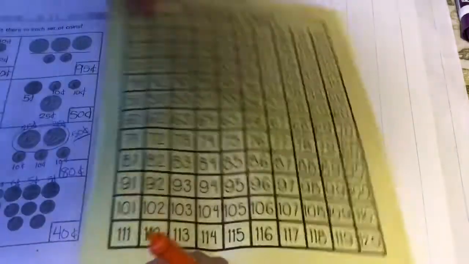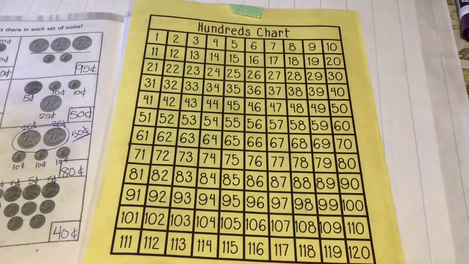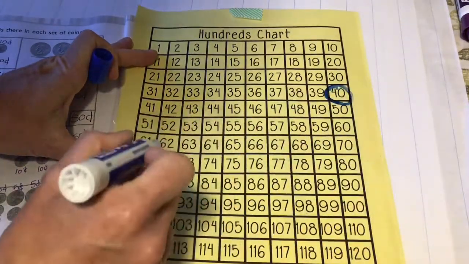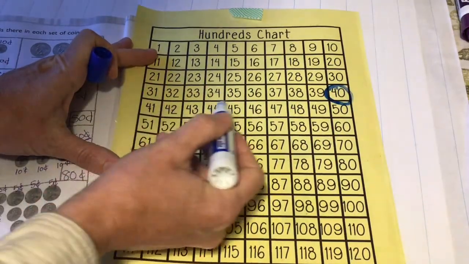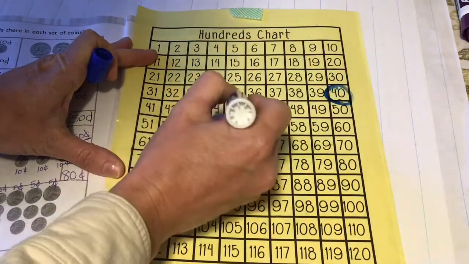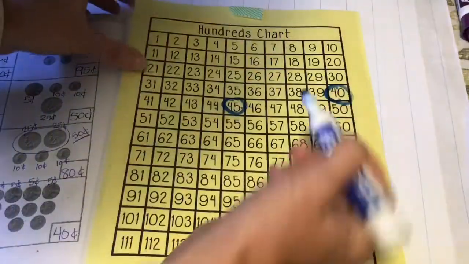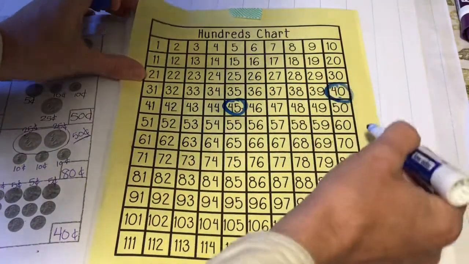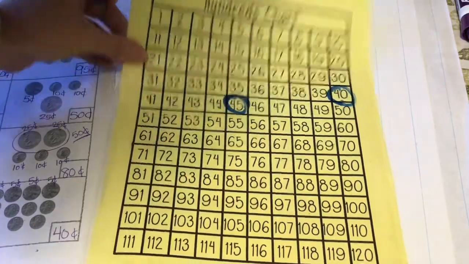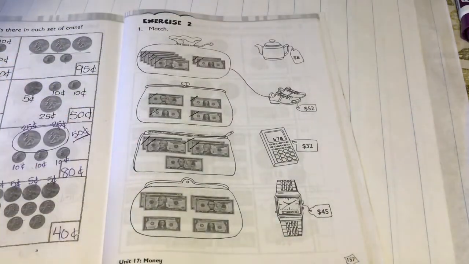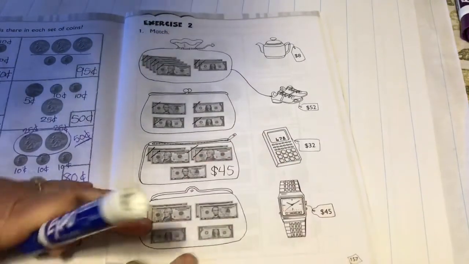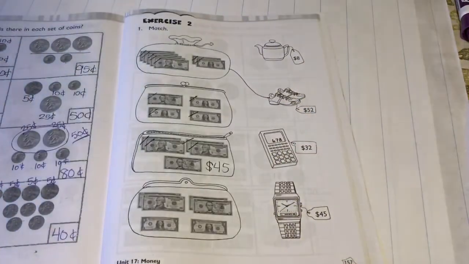So we have 40. Let's take a look at our number chart. We're on 40. And if we go on by 5, that's 1, 2, 3, 4, 5. And remember, that's straight down the middle of our number chart. So 40, 45. And if we had more, we'd go on 50, 55, 60, 65, 70. But we just have one 5, so we would stop at our 45. So this would give us $45. What costs $45 on here? Draw your line to it.